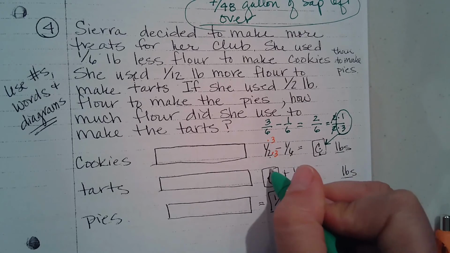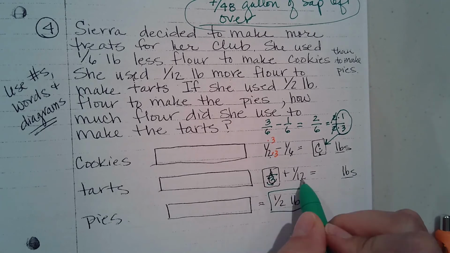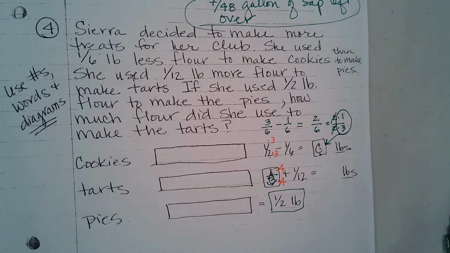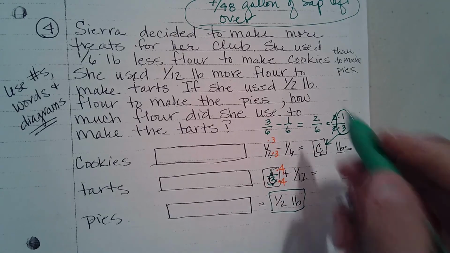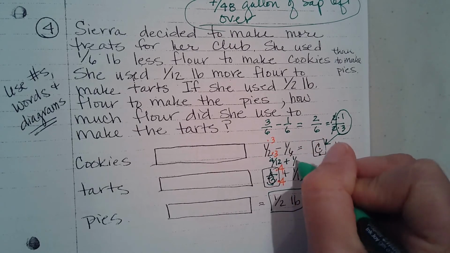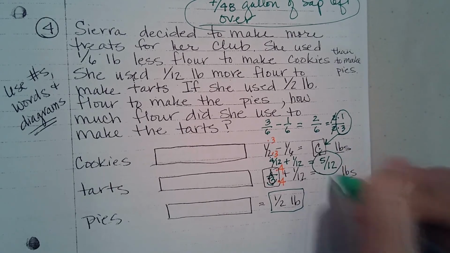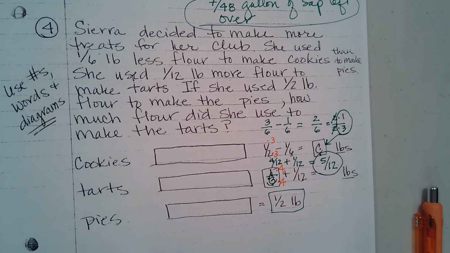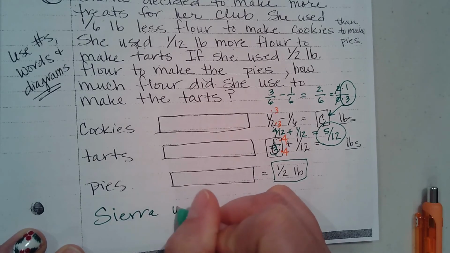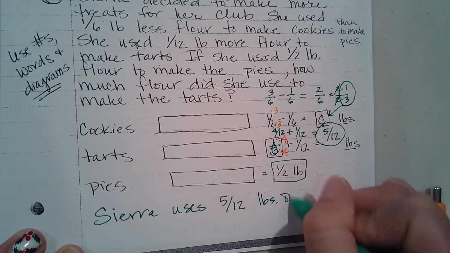So now we put 1/3 into our problem. Can we add these up? No, they're not like units. So what do I need to do? I'm going to create a common denominator, and I have 4/12. Add 1/12 is 5/12 pounds. So Sierra uses 5/12 pounds of flour.